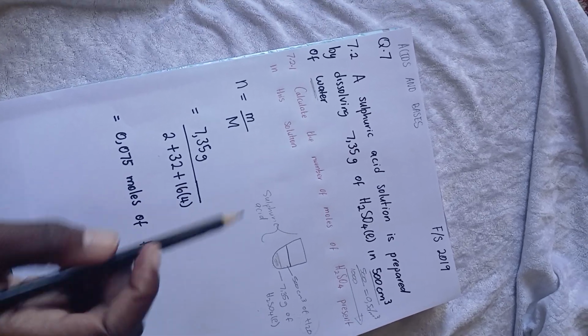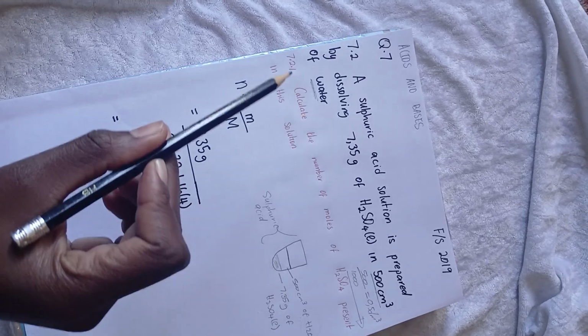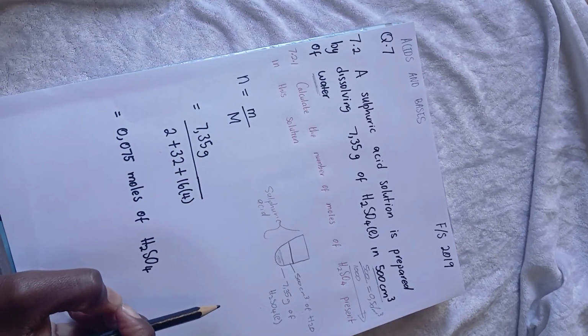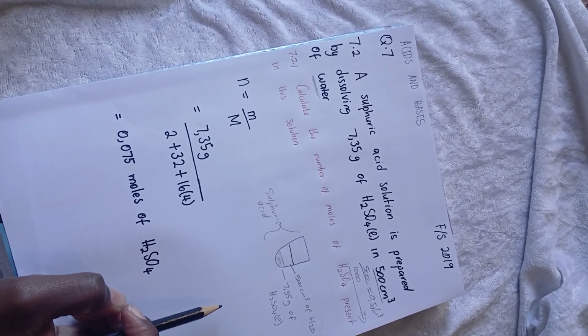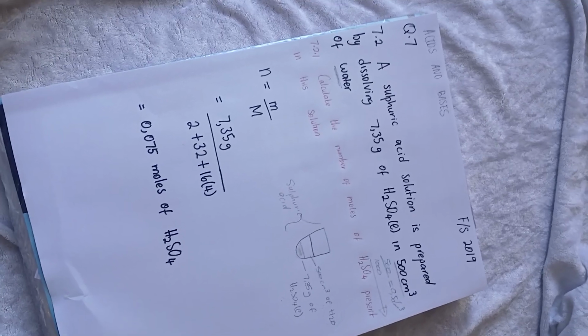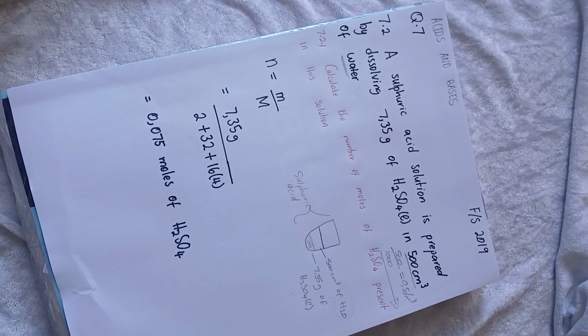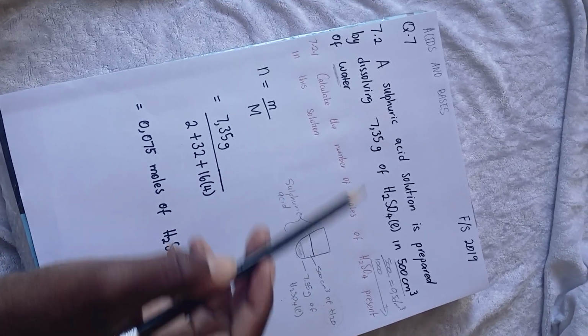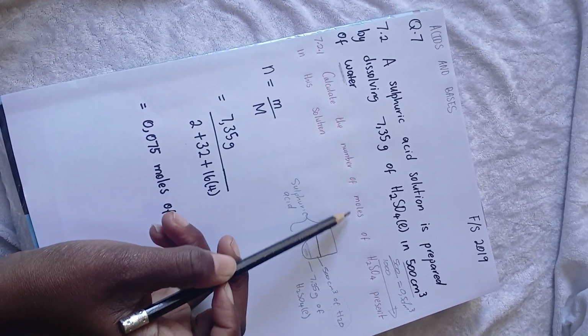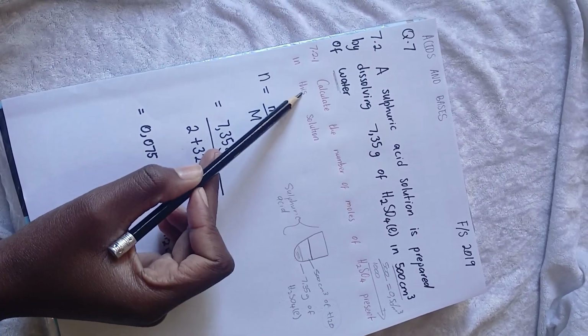Now they say calculate the number of moles of H2SO4 present in the solution. The reason I'm doing this video is because I feel like some of us might be distracted or confused on how to answer this question. I know it's easy, but they are saying calculate the number of moles of H2SO4 present in the solution.